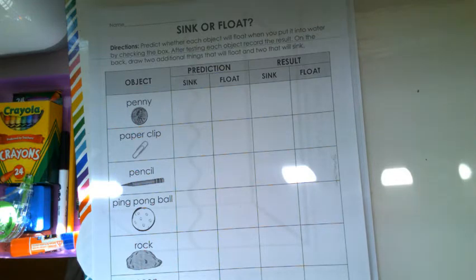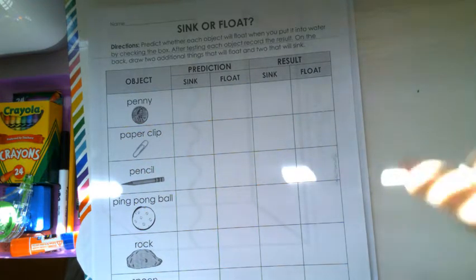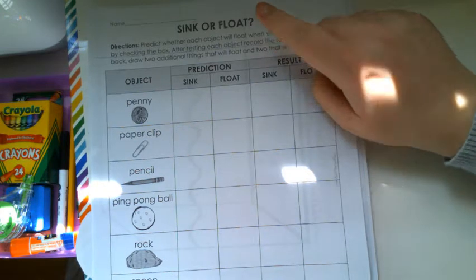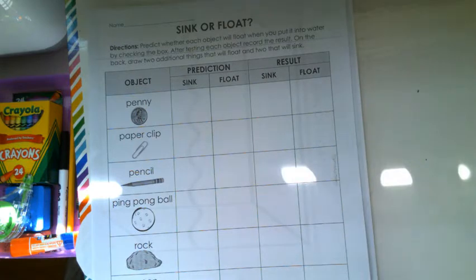So the first thing you need to do before we get started on this experiment is find your content packet and find the paper that says sink or float. This is going to be a science experiment we're completing today.